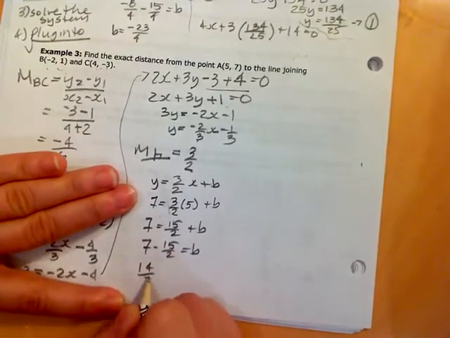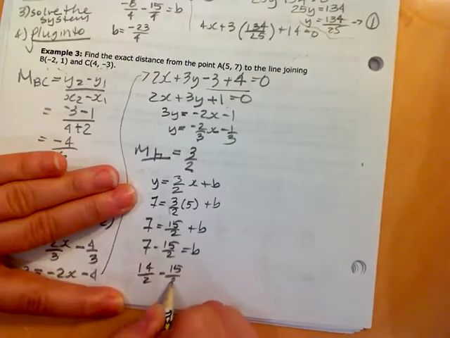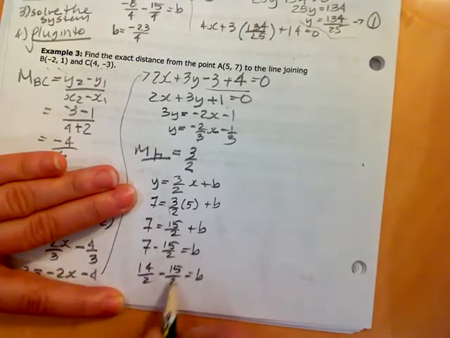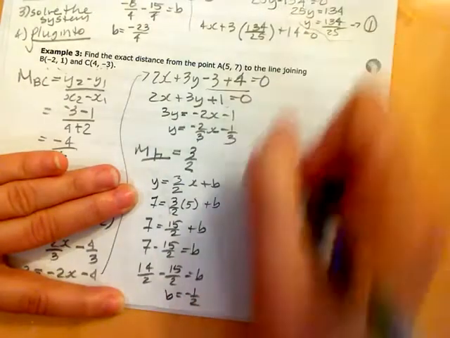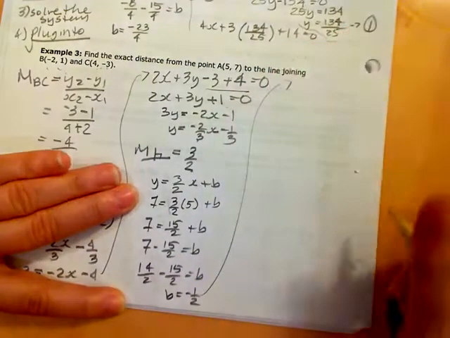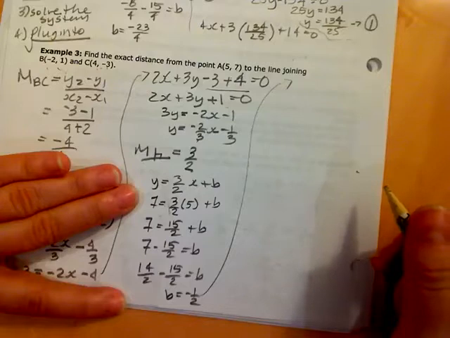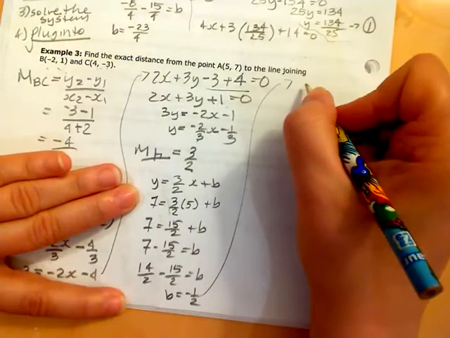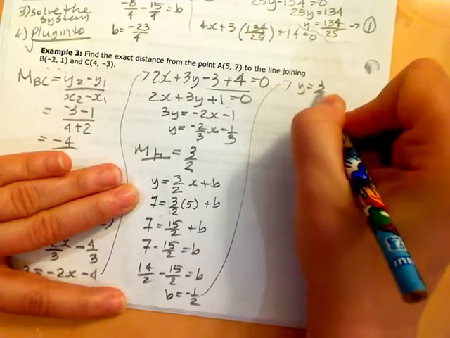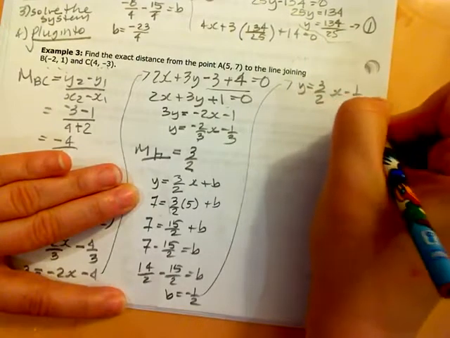That's 14 over 2 minus 15 over 2 equals b. So that's negative a half. b equals minus a half. So now I've got an equation of a line: y equals 3 over 2x minus 1 over 2.